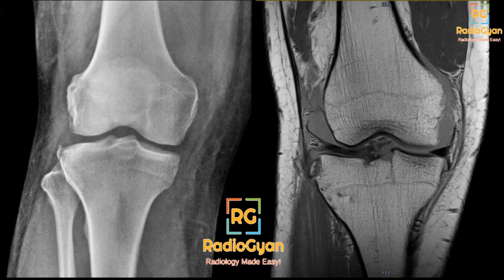I'll go over that as well. Okay, so for those who are finding it difficult to get the finding, this is the finding in this case. This is medial, this is lateral, and this is the abnormality that I want you to pick up.